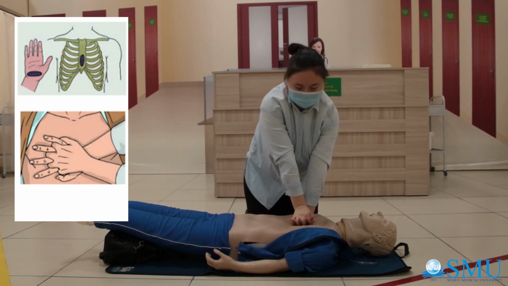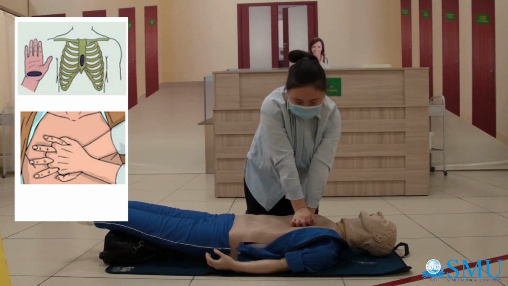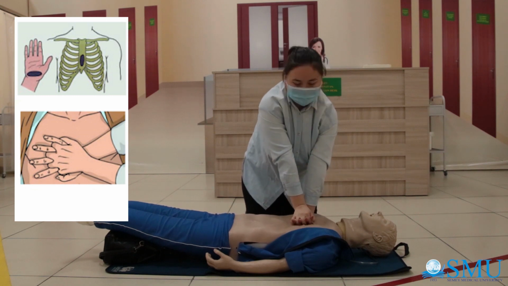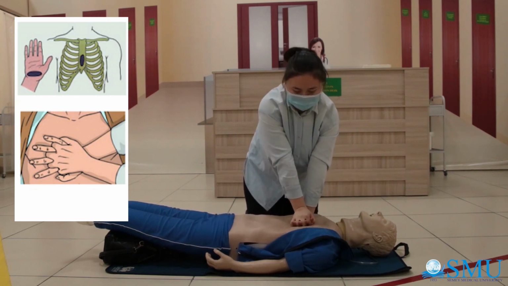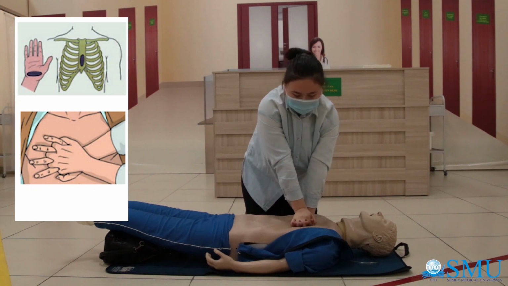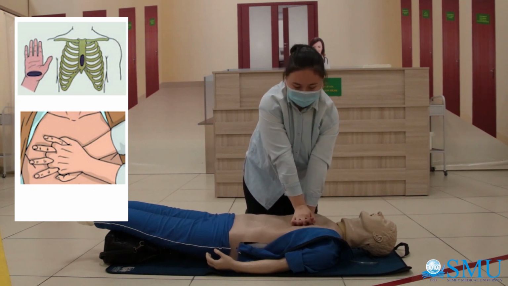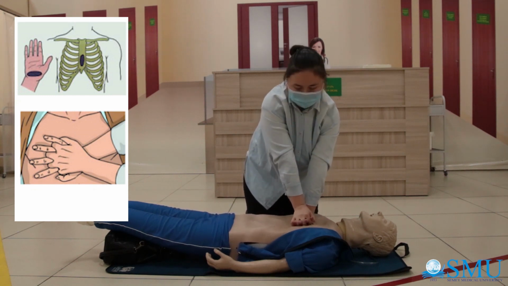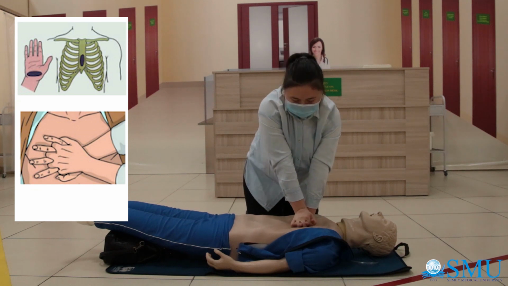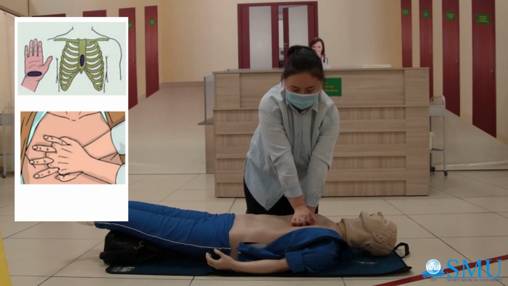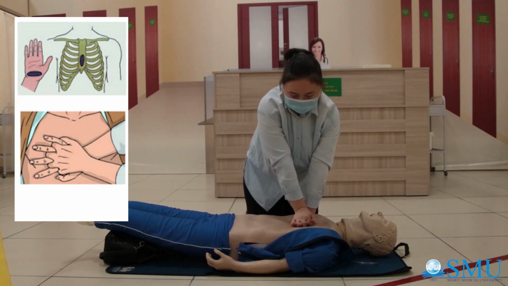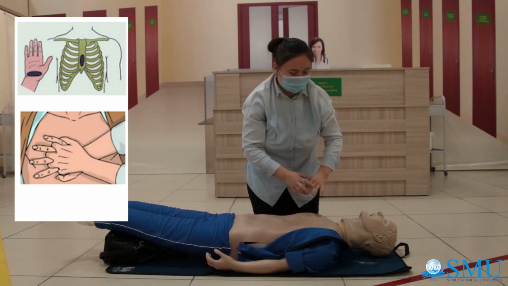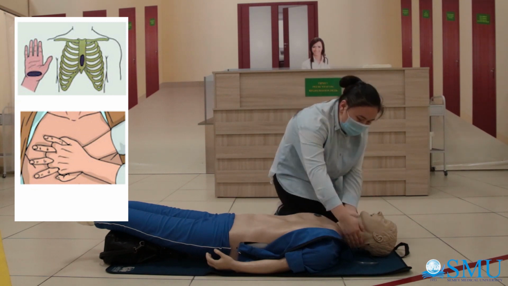The second hand is on top of the first hand in the form of a lock, at a right angle to the chest. The fingers of the lower hand shouldn't touch the chest. Perform compressions on the sternum, trying to shift it toward the spine at least 5 cm and no more than 6 cm. Compression rate is from 100 to 120 per minute. The maximum break between compressions is 10 seconds. Make sure the chest expands after each compression.